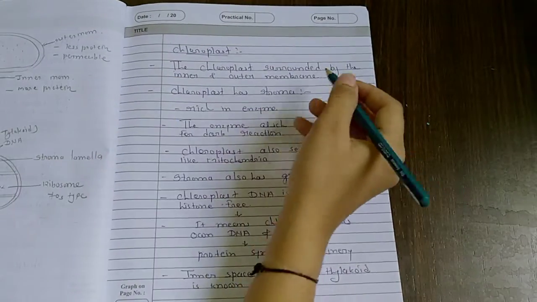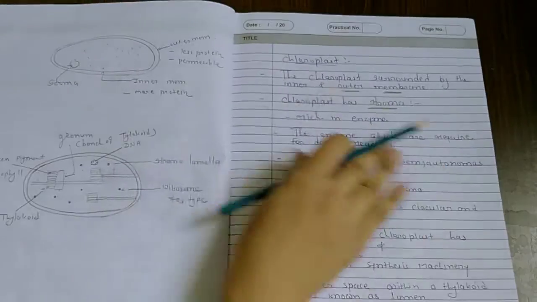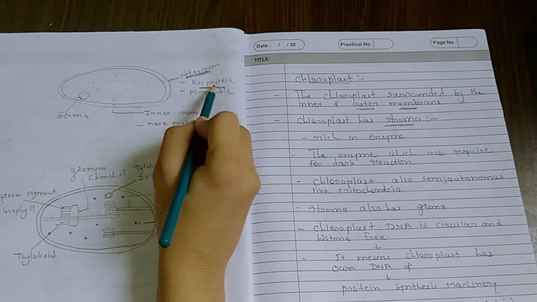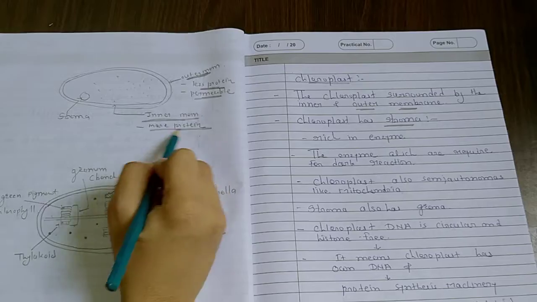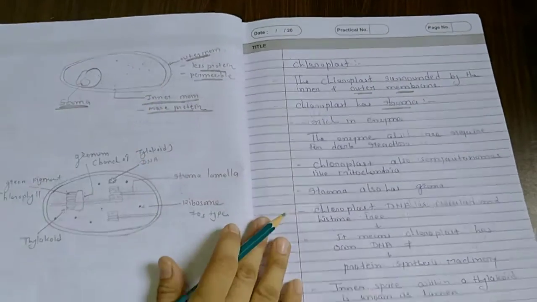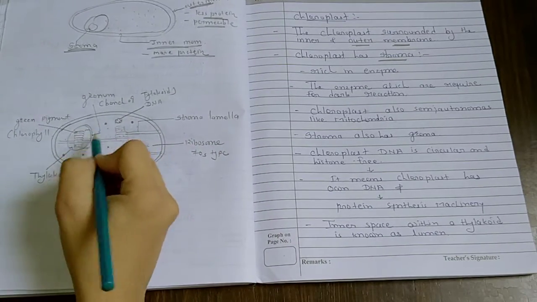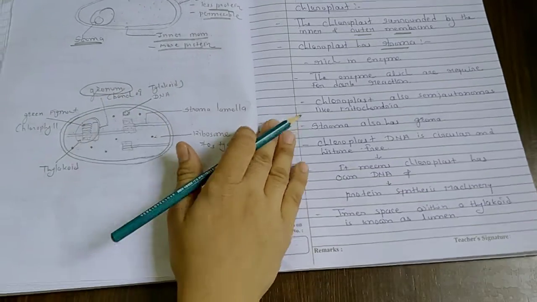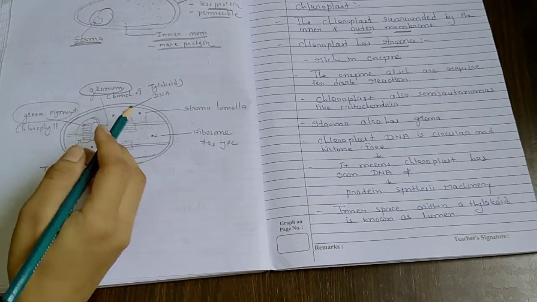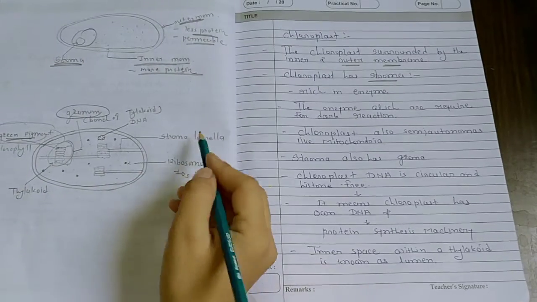Chloroplast. The chloroplast is surrounded by an inner and outer membrane. Chloroplast has a stroma. You can see the figure. The outer membrane has less protein and is permeable, and the inner membrane has more protein, like the mitochondria. In the stroma are the thylakoids, a bunch of thylakoids called the granum. Thylakoid has a green pigment, chlorophyll.